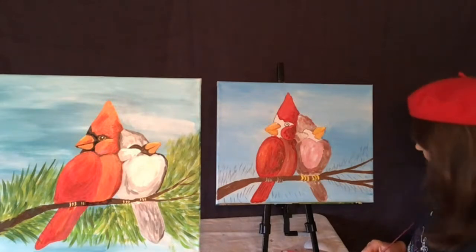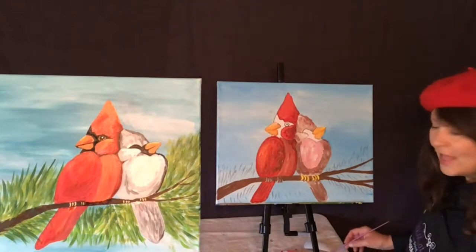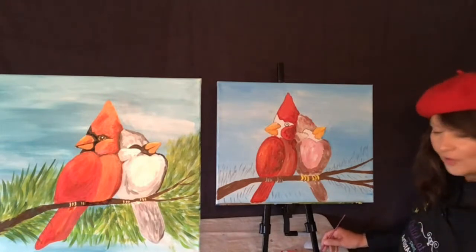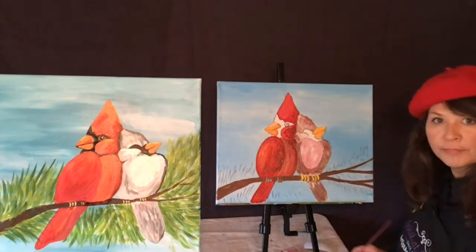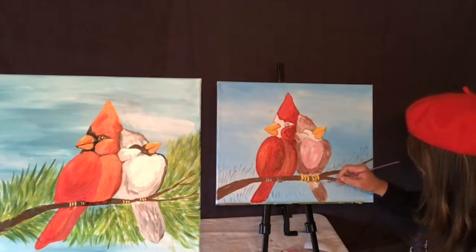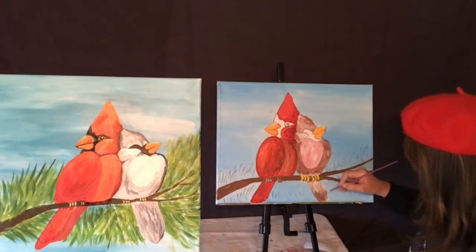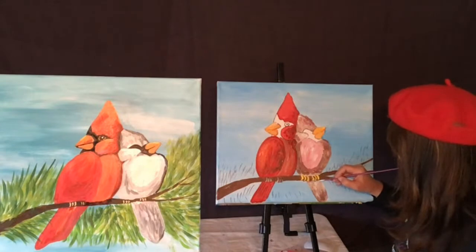So now you can see it, right? And again, to me, right now, it's looking a little too, I want to lighten this up. That's where we talk about contrast. I don't like how close in color the bird is to the wood. So I just lightened it up with some white.